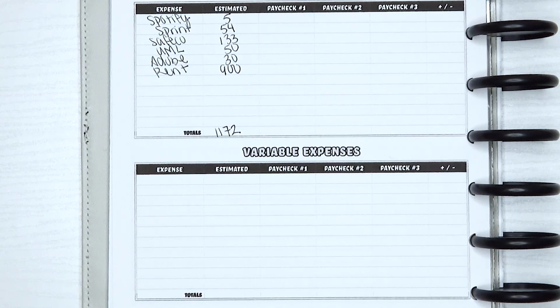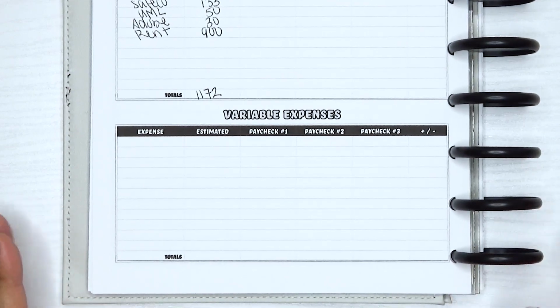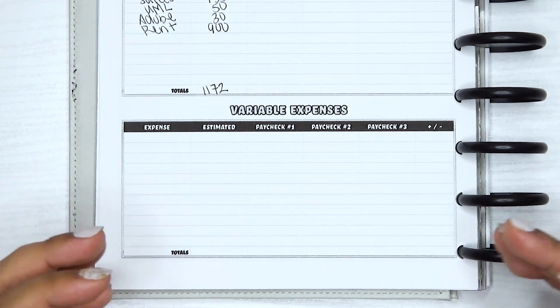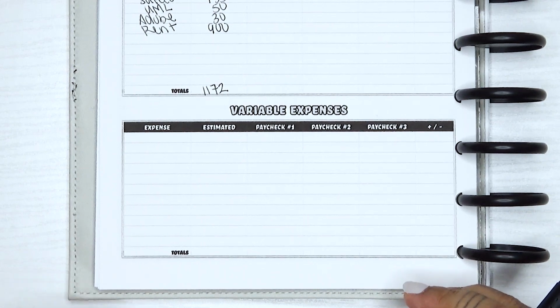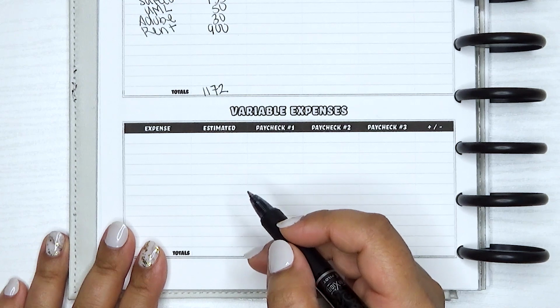The part that I'm not so excited about, my variable expenses. I did do a trial run of an anti-budget for December where I didn't categorize my variable spending. I just spent in a lump sum to try and contain myself within a certain amount. But I'm going to be going back to my expense categories and category tracking.